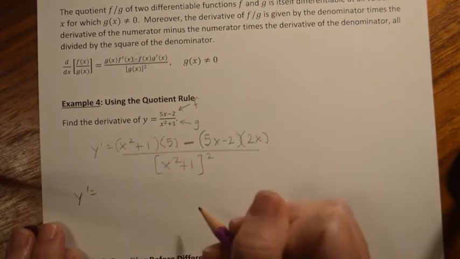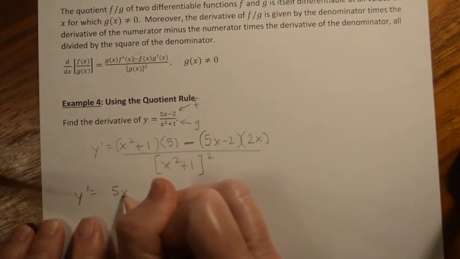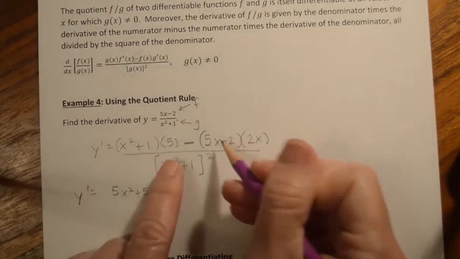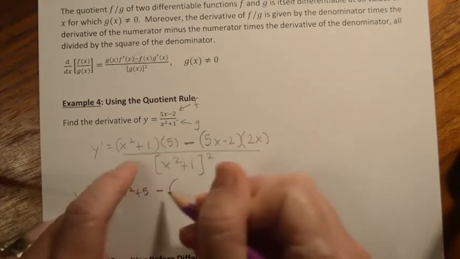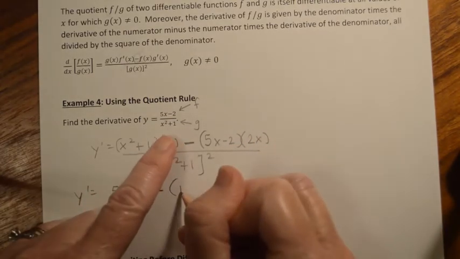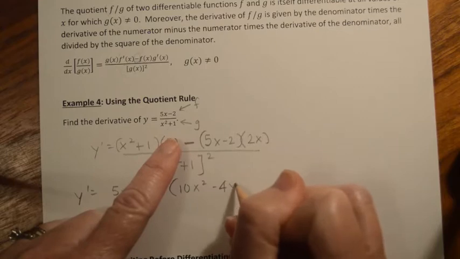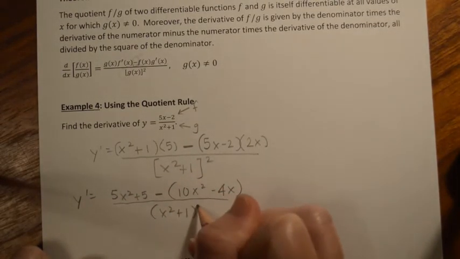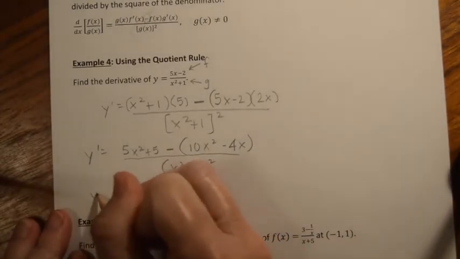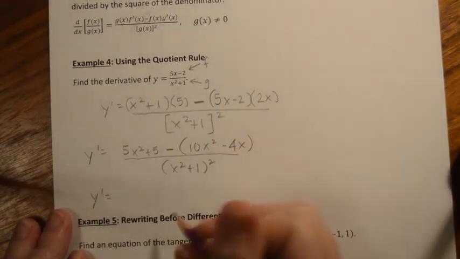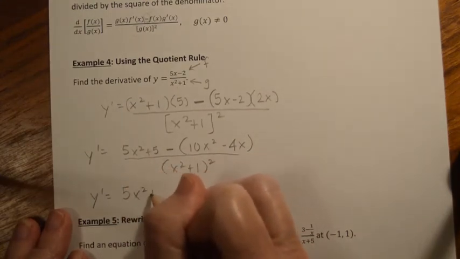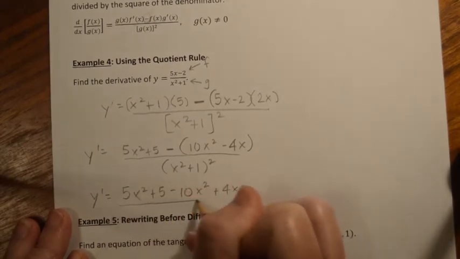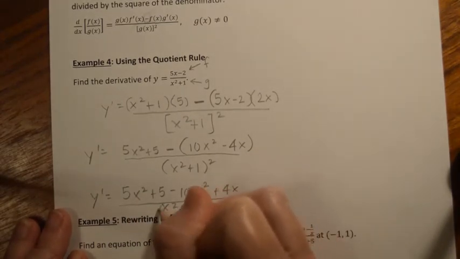So y prime equals, we're going to just clean up 5x squared plus 5 minus, let me just leave this in parentheses and distribute the back end, then we'll distribute the front here. So we've got 10x squared minus 4x all over x squared plus 1 squared. Y prime equals, now I'll go through and I'll distribute the negative, 5x squared plus 5 minus 10x squared plus 4x all over x squared plus 1 squared.